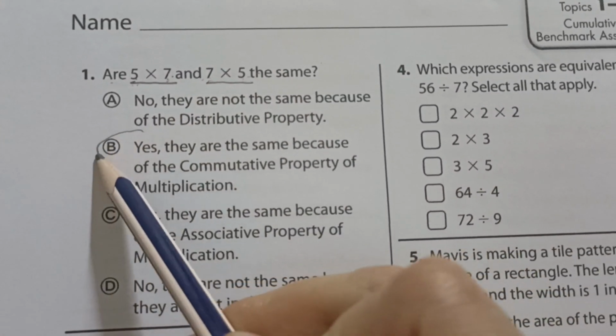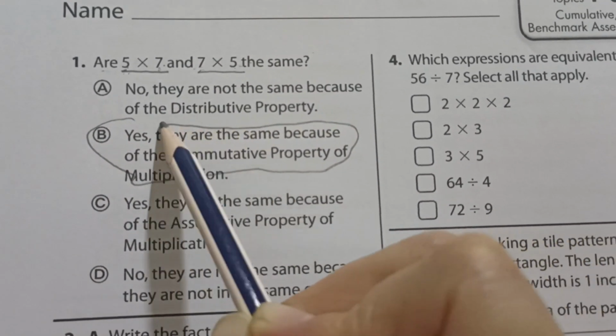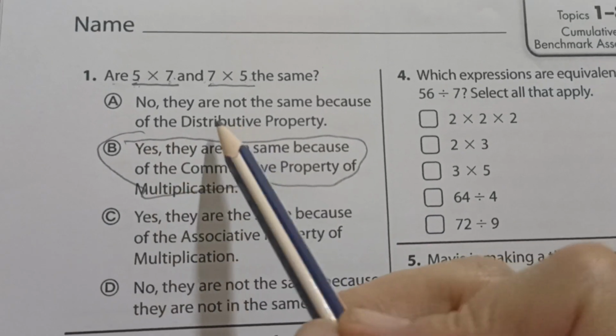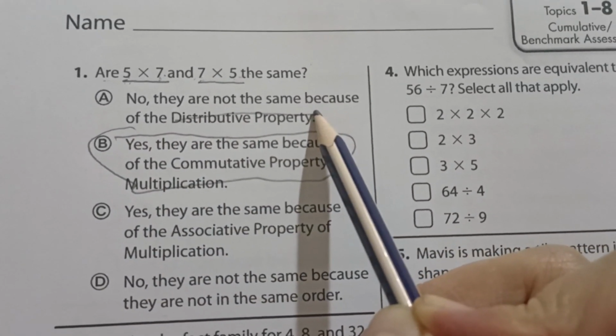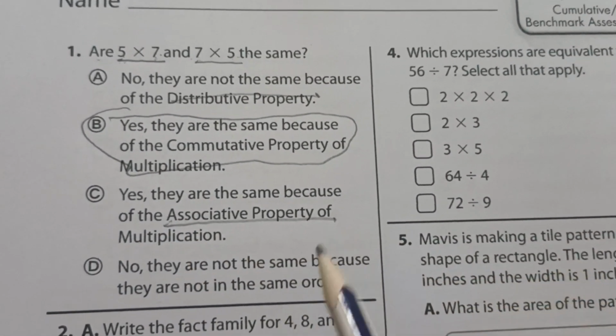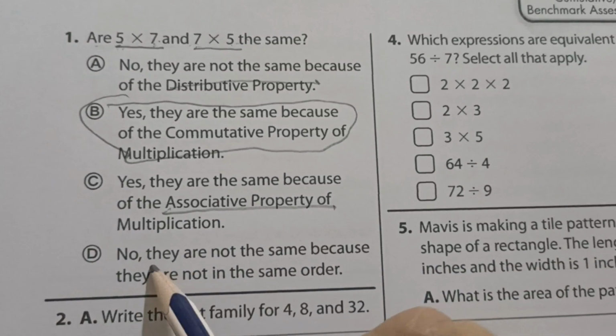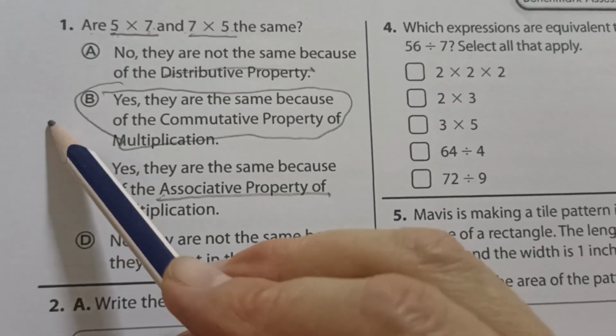So we choose yes, they are the same because of the commutative property of multiplication. This is not the distributive property, because distributive is breaking apart. This is not the associative property because it's grouping. And of course we cannot say that they are not the same. So this is the correct answer.